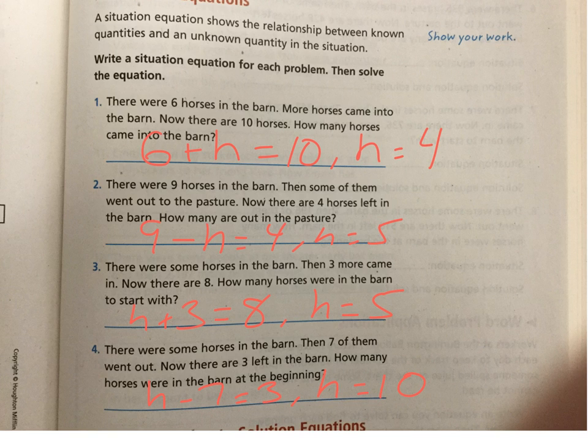Number 4, there were some horses in the barn. Then 7 went out. Now there's 3 left. H minus 7 equals 3. And H, the number of horses, equals 10. Get the idea? All right, let's move on to the next page, or actually go to the bottom of the page.